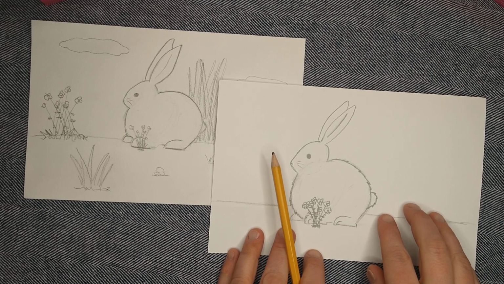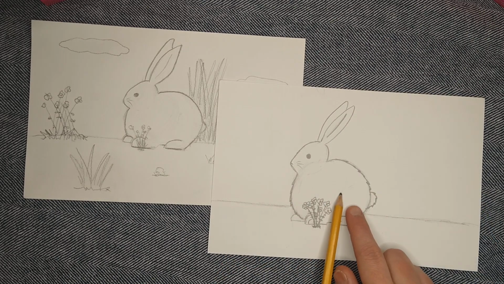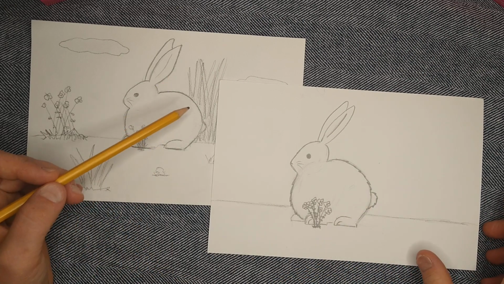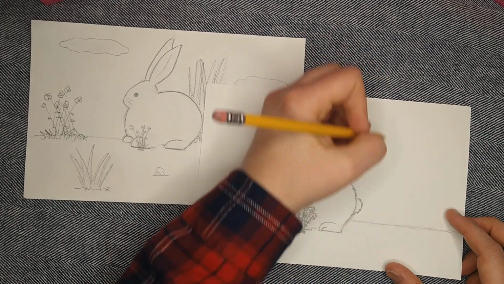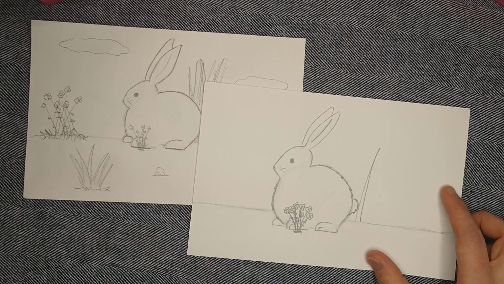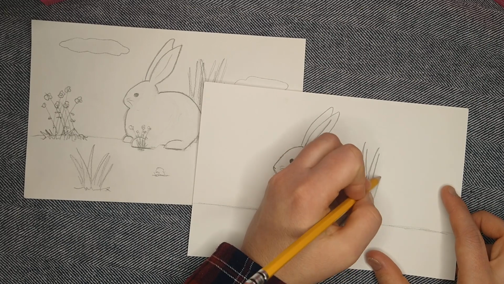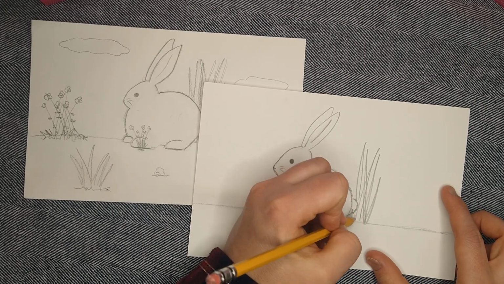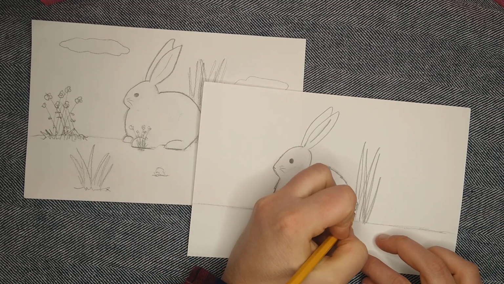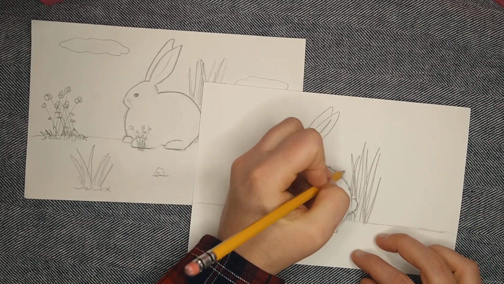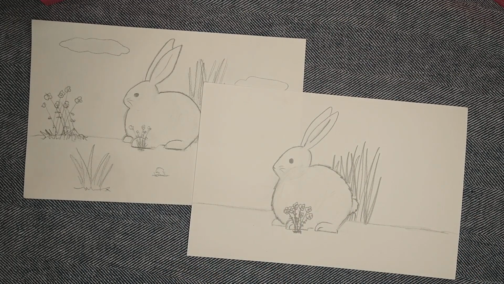You could draw a picket fence. It could be anything you want behind the bunny, but something the bunny is sitting in front of. And what I'm going to draw is just simple, tall grass, okay? And this is just up and down lines, okay? Just like that. I'm going to do it, and they're going to overlap, and it's not going to be anything fancy, but the bunny is going to be sitting in front of them. And they're not going to go over the bunny or on top of the bunny. The bunny is going to be sitting in front of the grass.